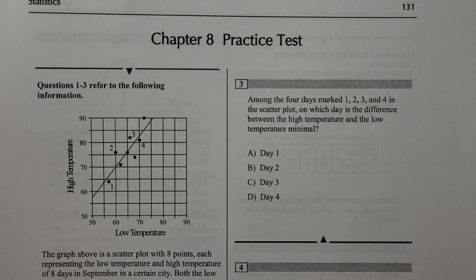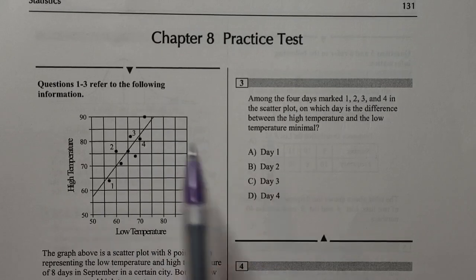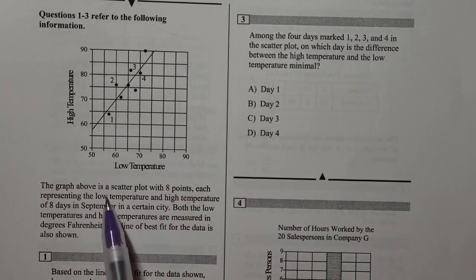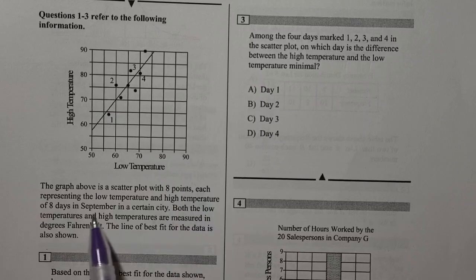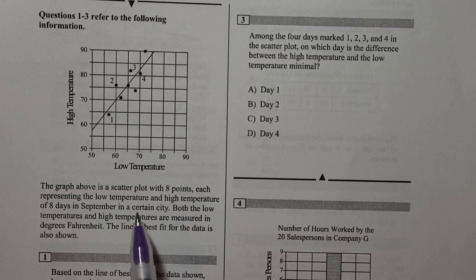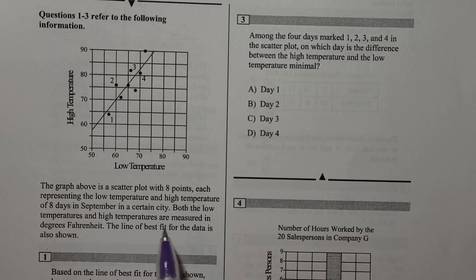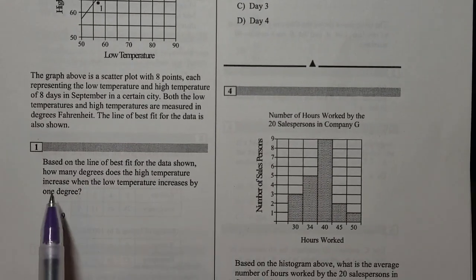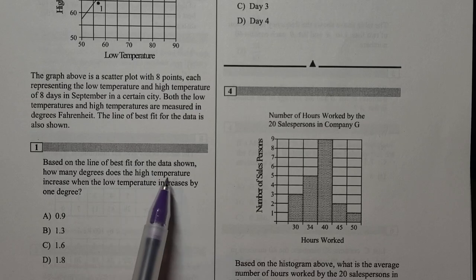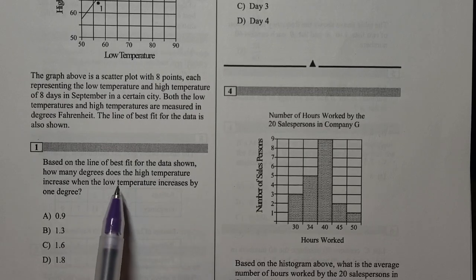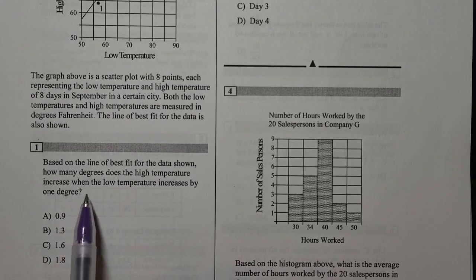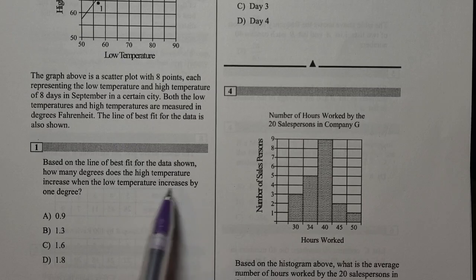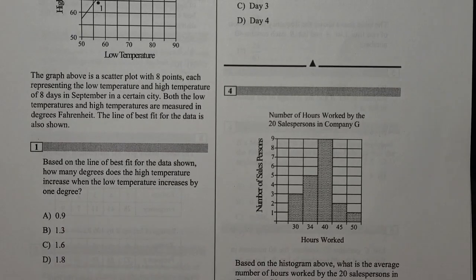So number 1 through 3 refer to this curve, which is showing a scatter plot, each point representing the low temperature and high temperature of 8 days in September in a certain city, measured in Fahrenheit, with a line of best fit. You should just skim it. Based on the line of best fit for the data shown, how many degrees does the high temperature increase when the low temperature increases by 1 degree?